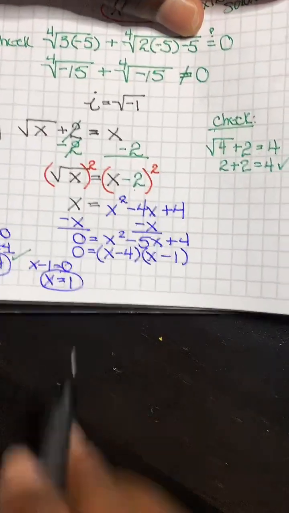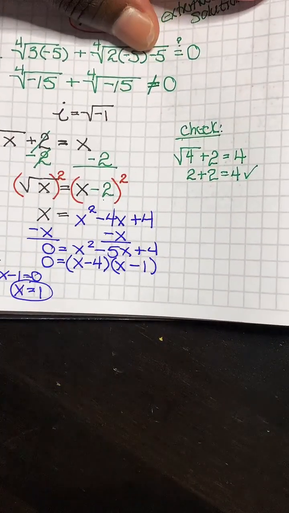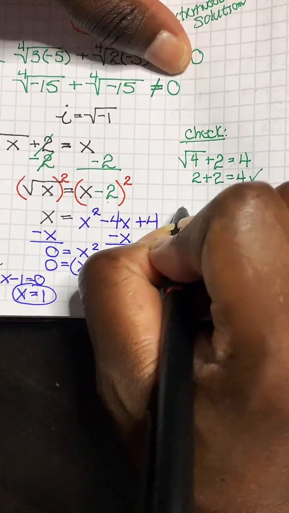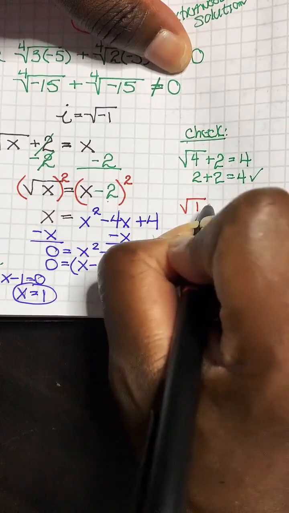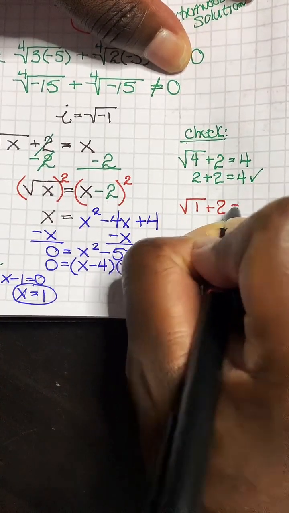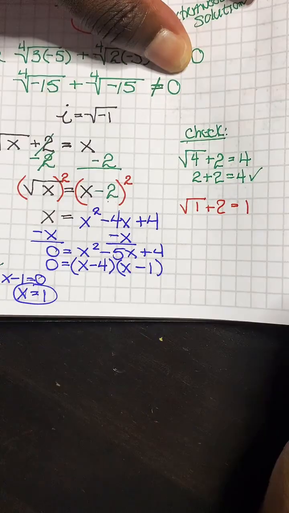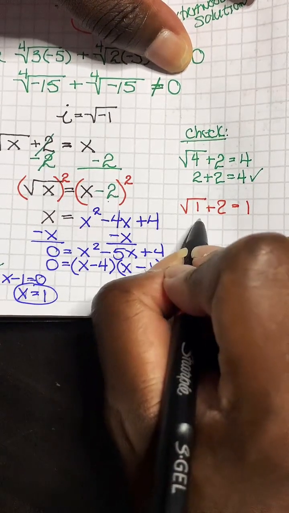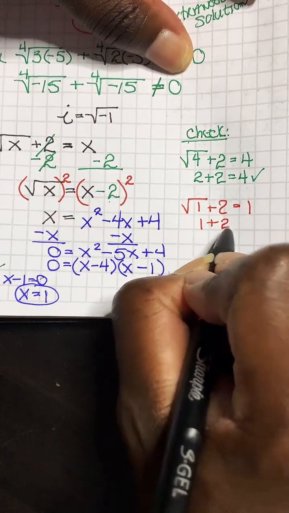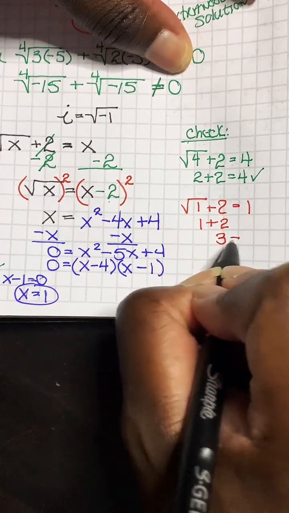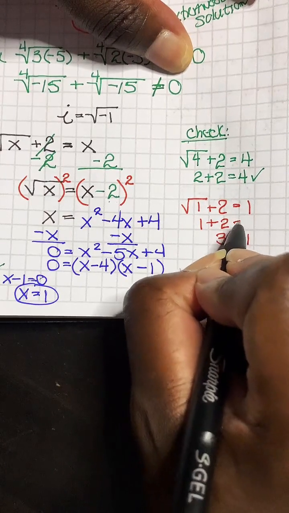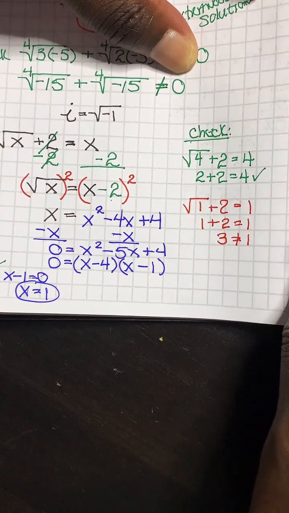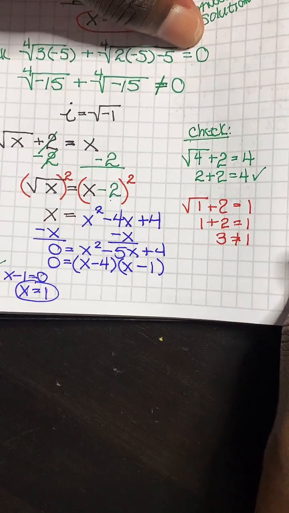But now, we're going to check the 1. I'll put it in red, just in case. So now we have the square root of 1 plus 2 is going to equal 1. Right away. Bad taste in the mouth, right? So square root of 1 is 1 plus 2. That gives me 3. That does not equal 1. Boo. Okay? So my true answer is going to be x equals 4.